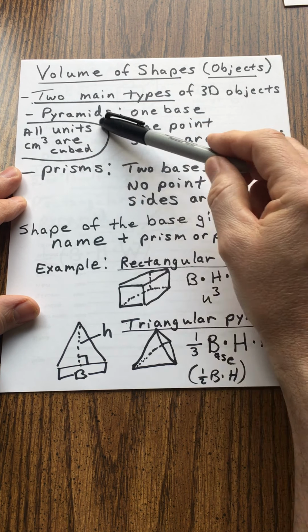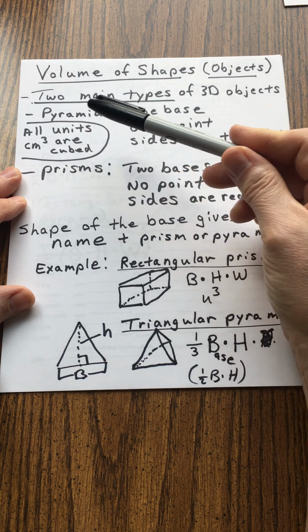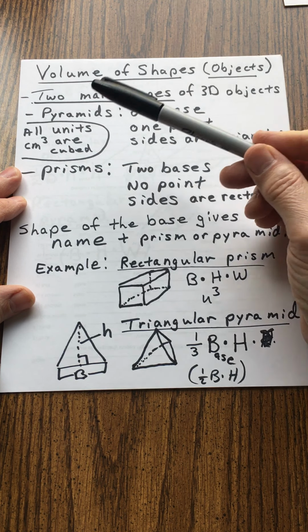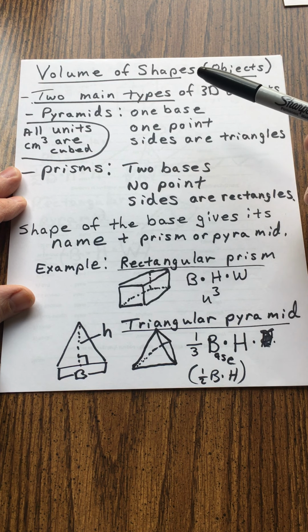The units for all these objects are going to be cubed, whether we're talking about centimeters cubed, inches cubed, feet cubed, cubic inches, whatever, cubic miles. Generally, you don't use that one. It's kind of an awkward one.